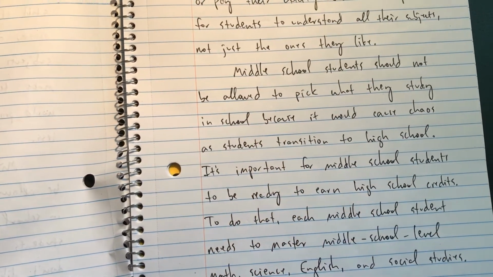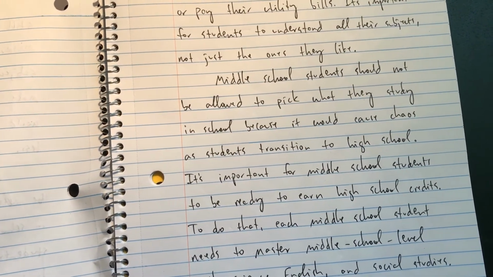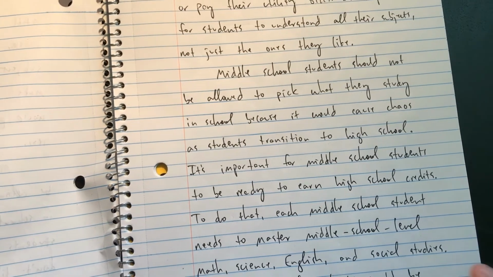Middle school students should not be allowed to pick what they study in school because it would cause chaos as students transition to high school.